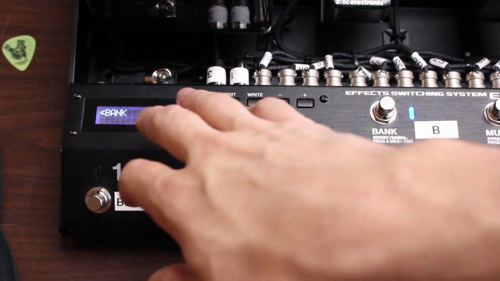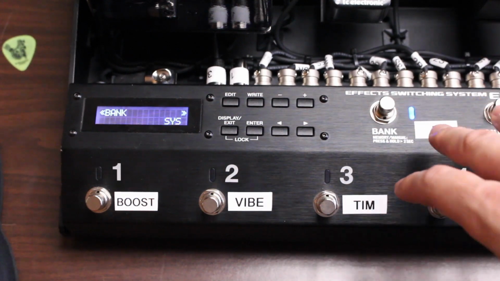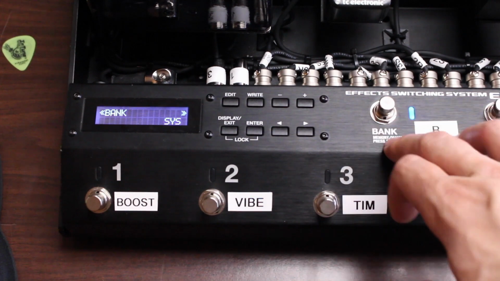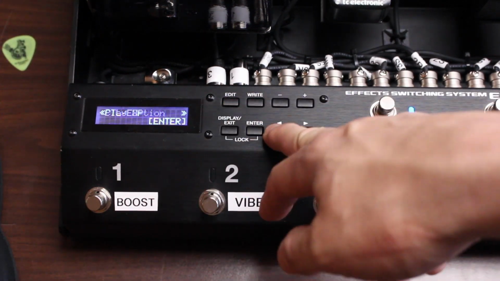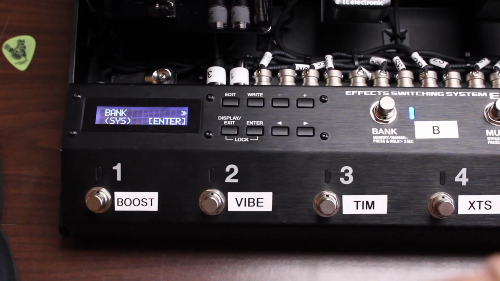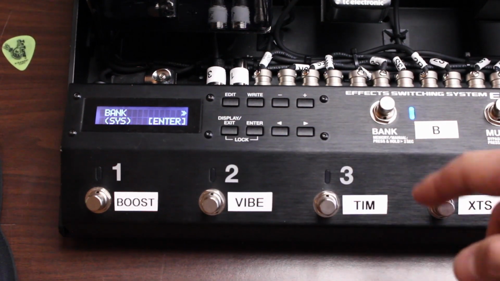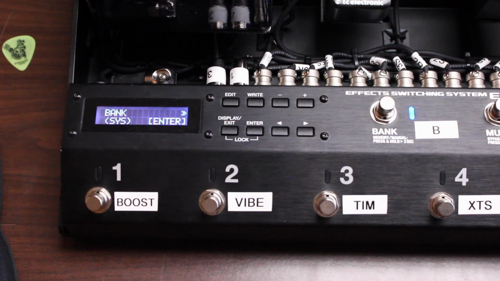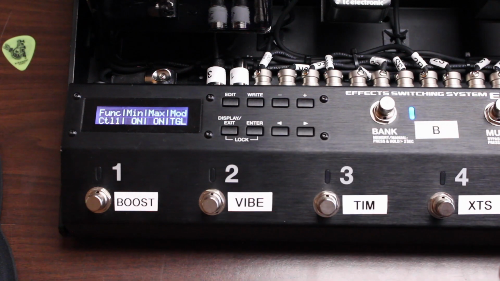Okay, so now that we've shown this to default to the universal, this is going to be the same on every patch. You're not going to have to program it every time. We need to declare what this bank is going to do. So you'll hit exit. You go over to Control/EXP. Hit enter. First one is bank. So like I said, in this particular scenario, we want the bank to control switching to amp B. So we'll hit enter.